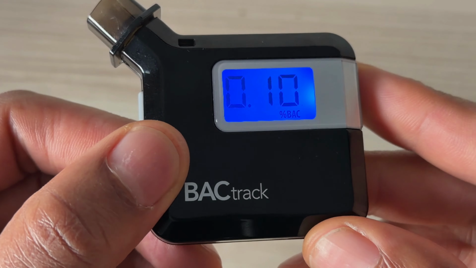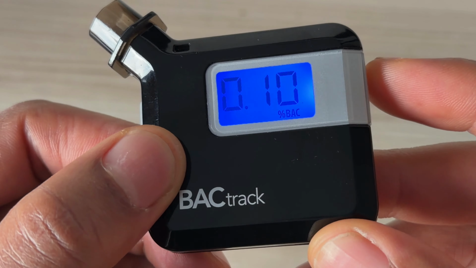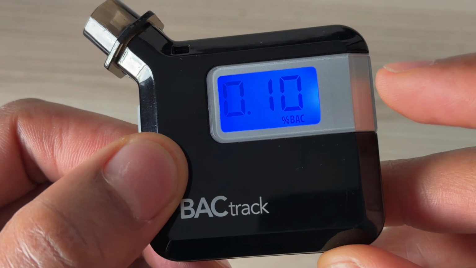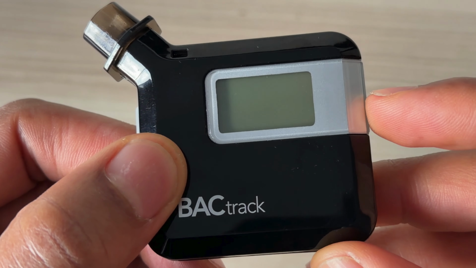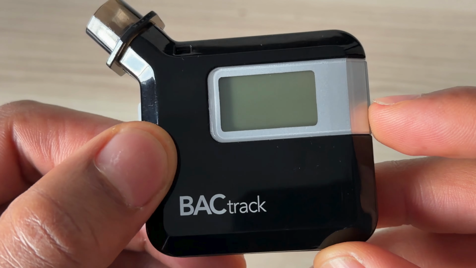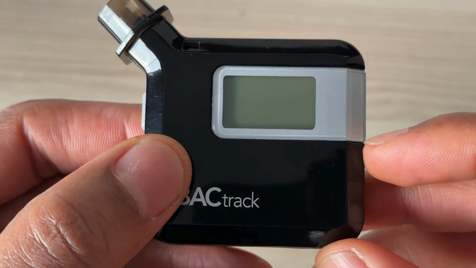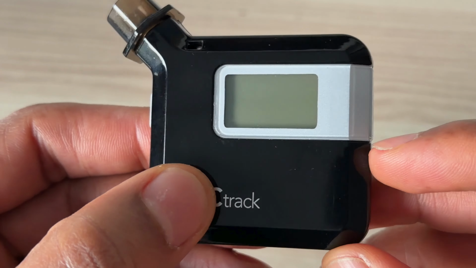And there is my BAC, breath alcohol test right here. It is at 0.10. And that is how you use the BACtrack in order to check your blood or your breath alcohol levels.